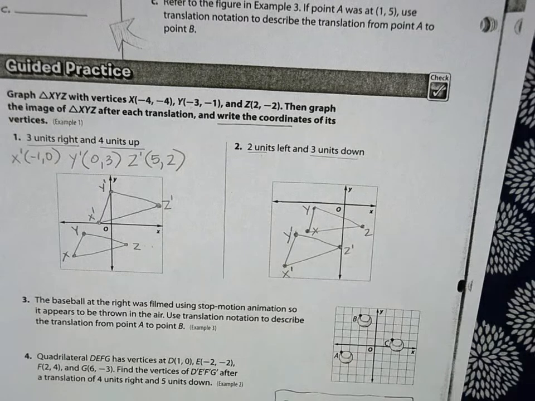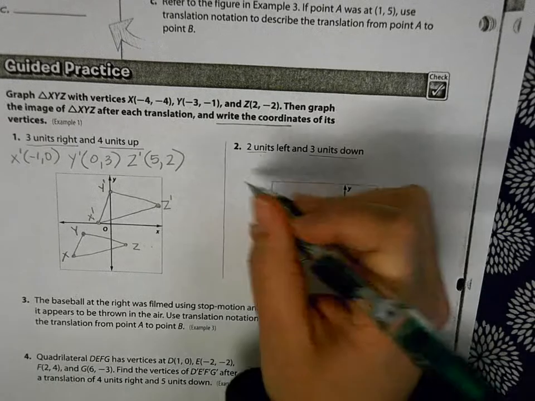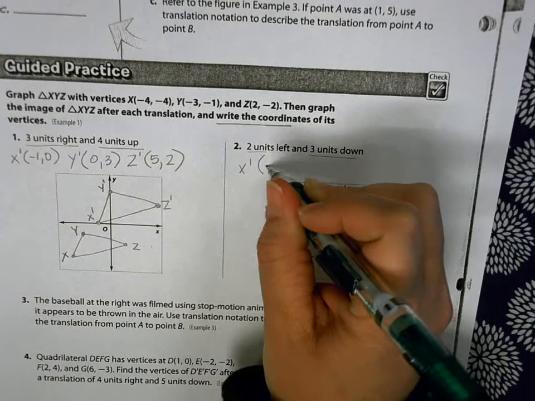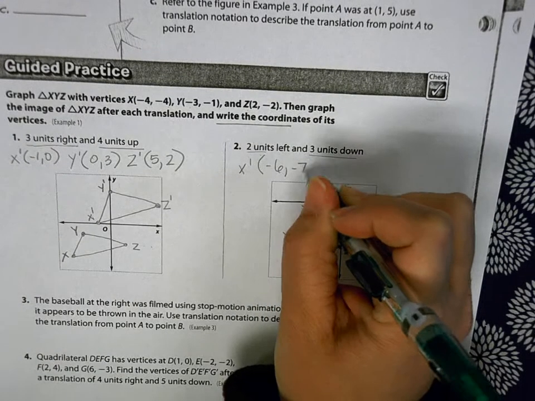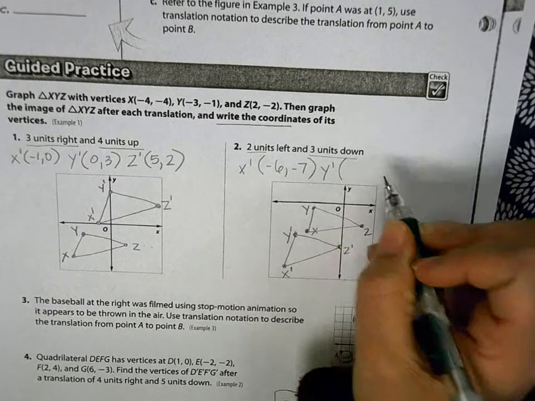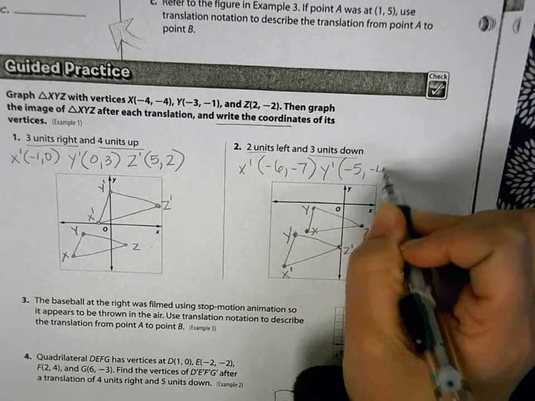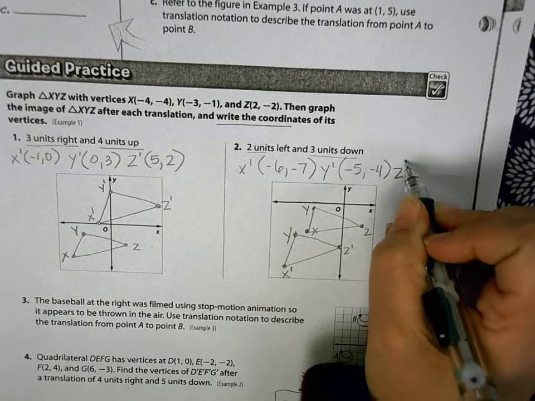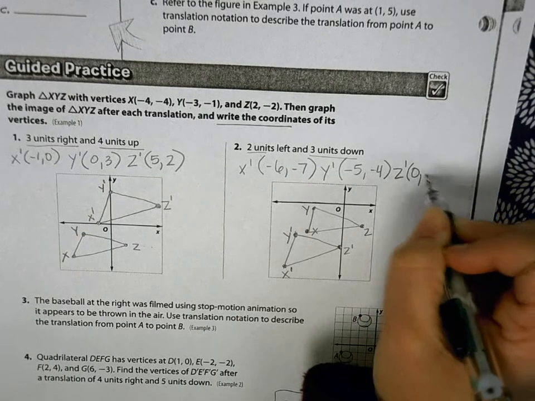Does everyone's kind of look like mine? Yeah? Okay. So then we just write these coordinates. So we write x prime, and that's -6, -7. Y prime is at -5, -4. And z prime is at 0, -5.